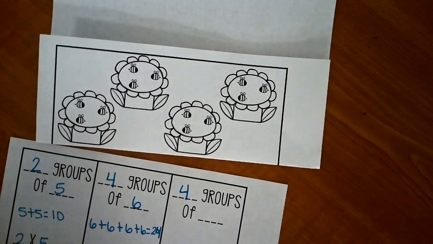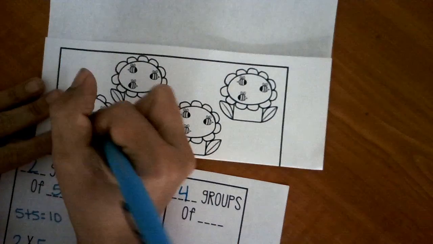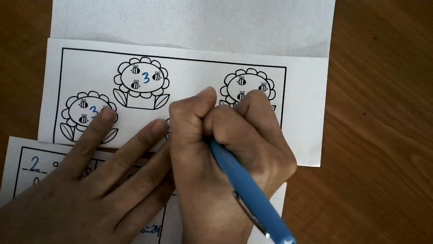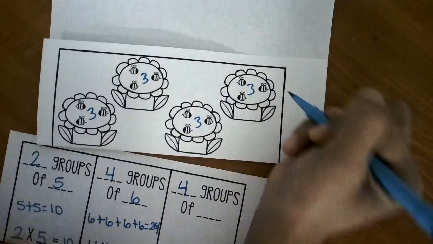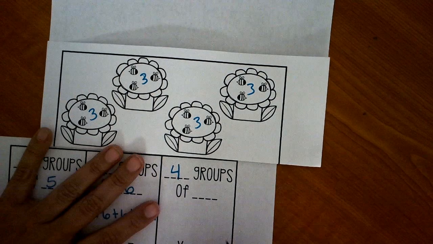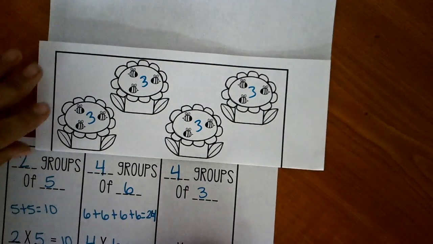How many are in each group? We need to count. There's 3 here, 3 here, 3 here, 3 here. 4 groups of 3 in each group.